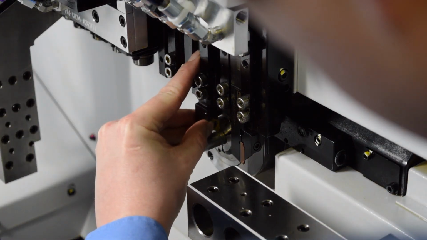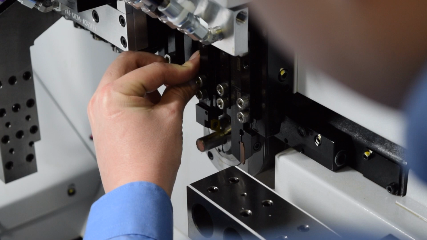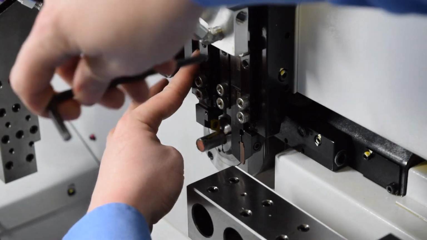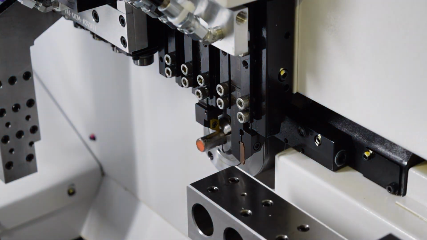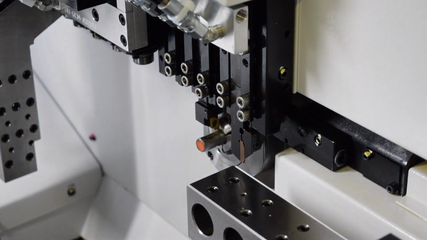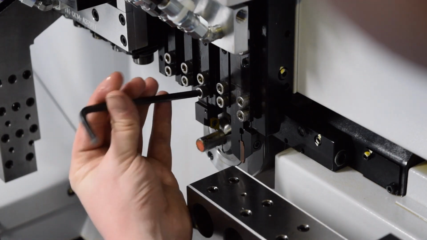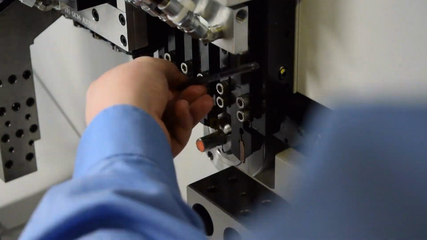Now that my tool can fit, I'm going to slide it down to the material diameter firmly and snug up one screw. Then I'm going to hit wait and cycle start to do a position point, then finish the job and tighten the rest of the screws down.